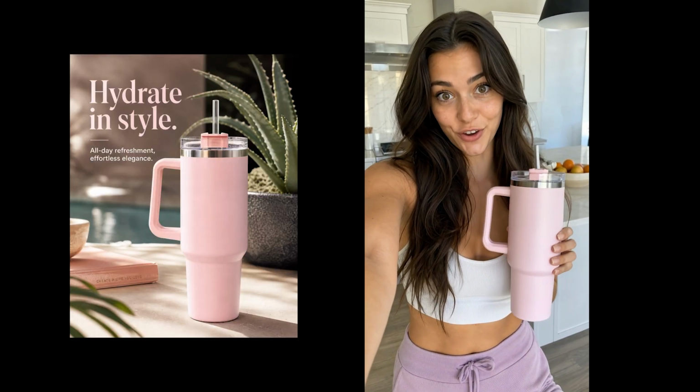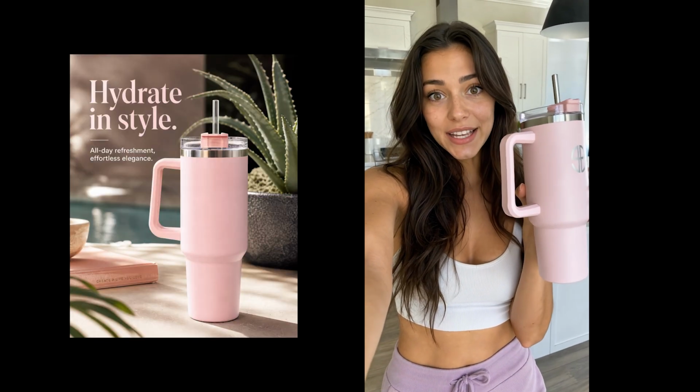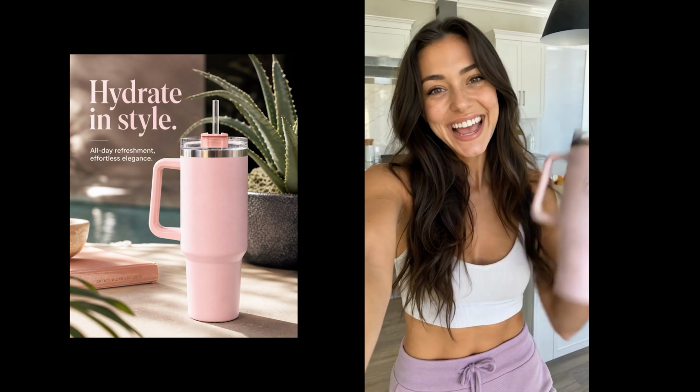Best purchase of the year, this tumbler. I put ice in it in the morning and the water is still freezing at night. Plus it's gorgeous. Link in my profile.